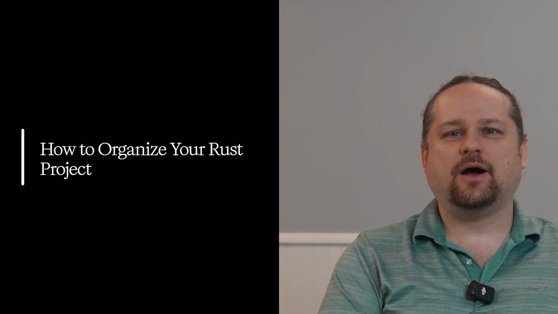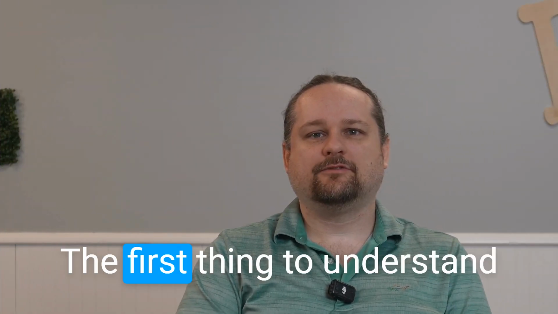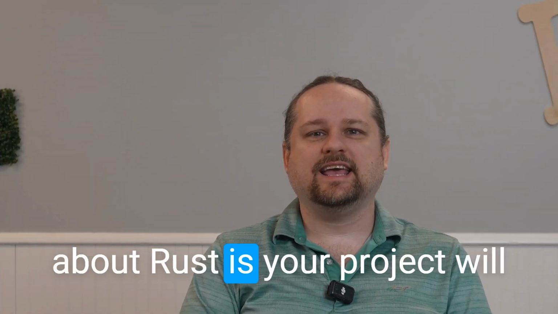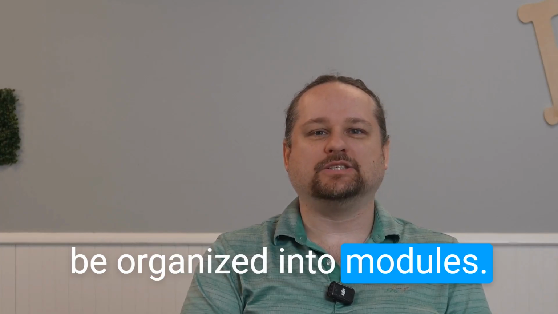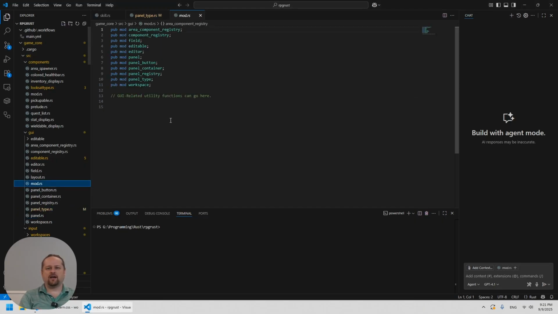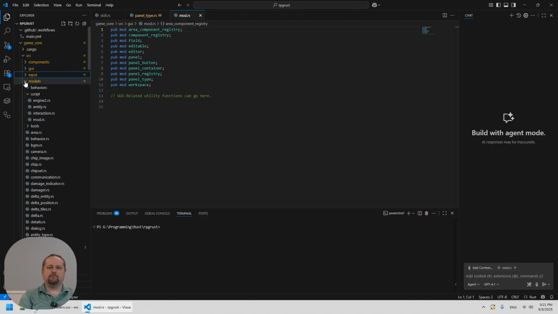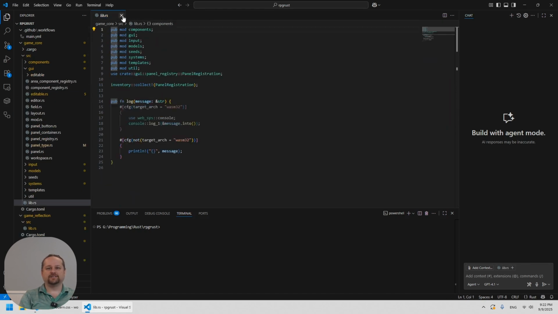So, how to organize your Rust project? The first thing to understand about Rust is your project will be organized into modules. So if you want to create a main file and then have some auxiliary functions, you might name that auxiliary file functions.rs. To embed that code into your main function, you use the keyword mod. So you would say mod functions.